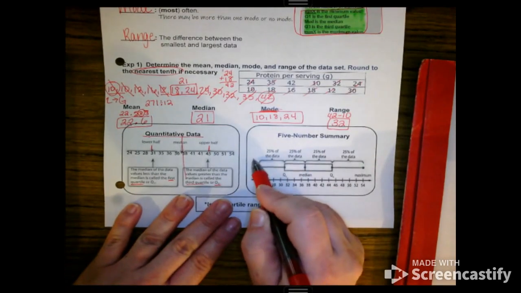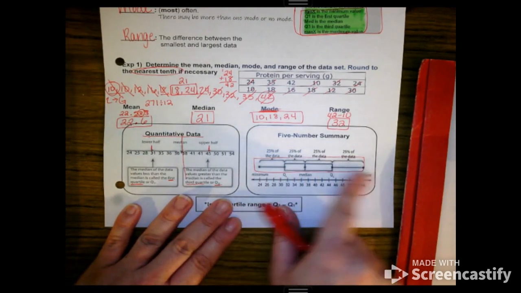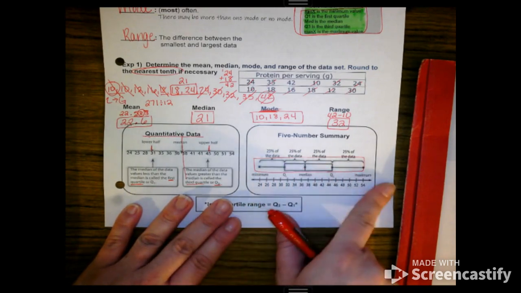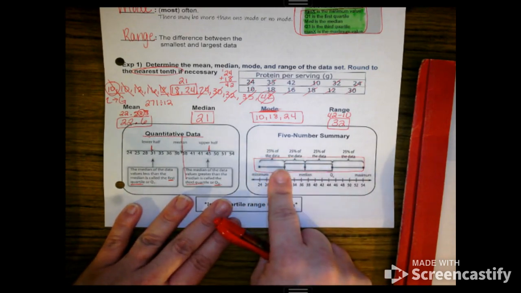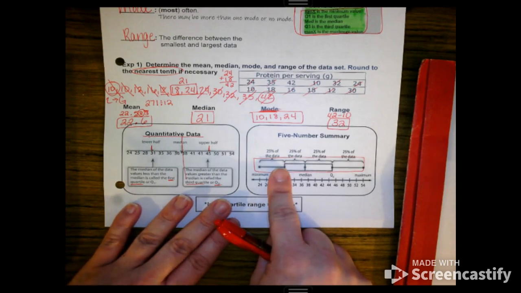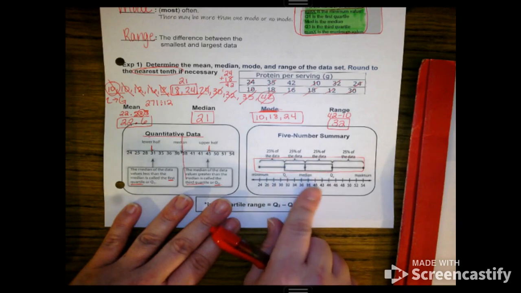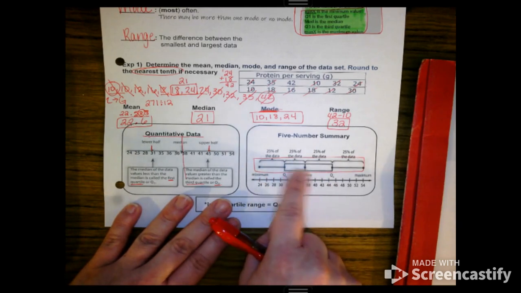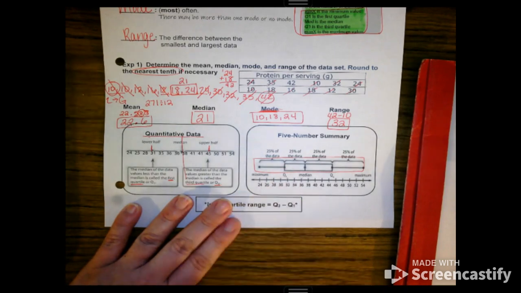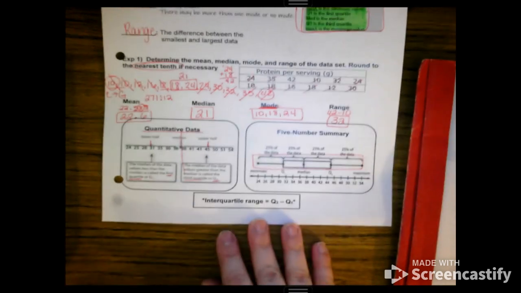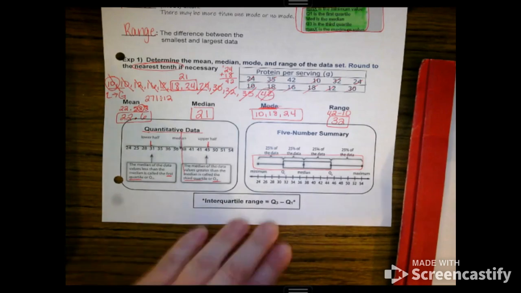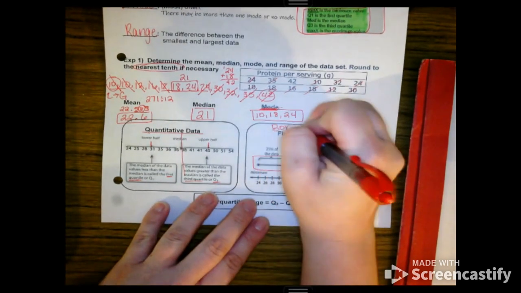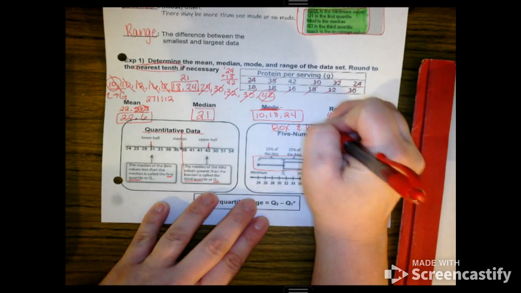Now, does anybody remember the name of this type of graph? Nobody at all? All animals have them on their face. Whiskers. That's part of the name. But what is this? It's a box. So a box and whisker plot. Box and whisker plot.